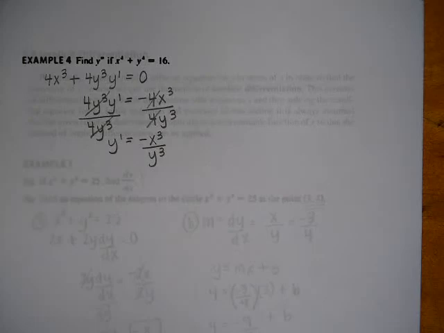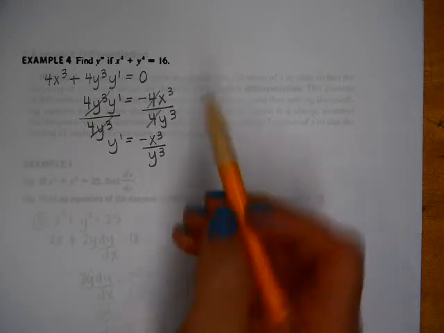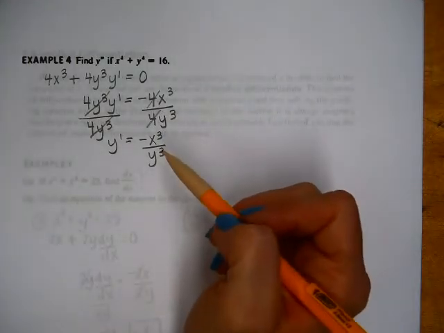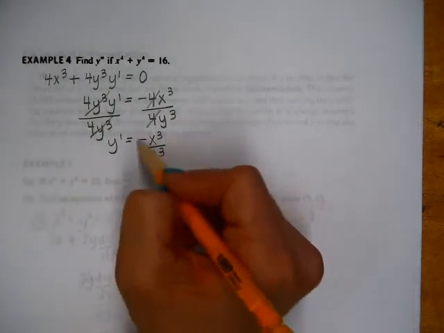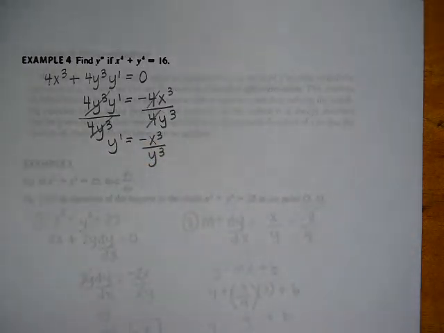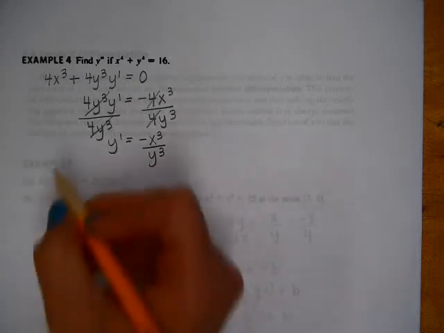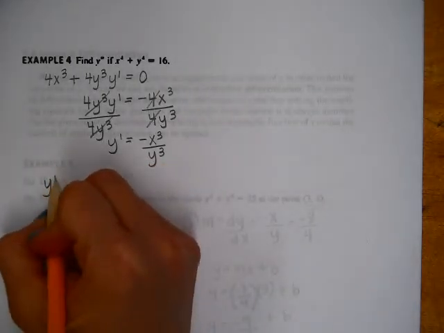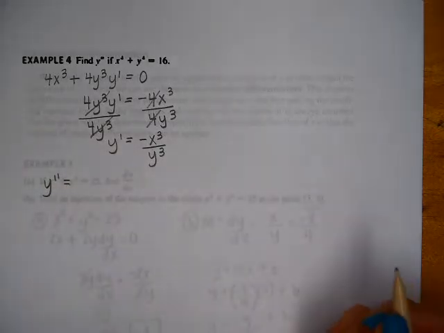Okay? So now to take the second derivative, you're going to take the derivative of the first derivative, just like we've been doing. But that means to take the derivative of this, you're going to have to do what? The quotient rule. Okay? Because that is a fraction. So when we take the second derivative, we're going to do the quotient rule. Low d high minus high d low all over low squared.